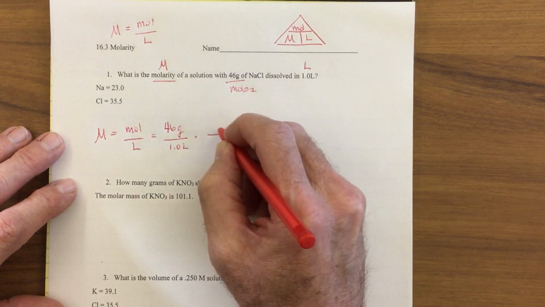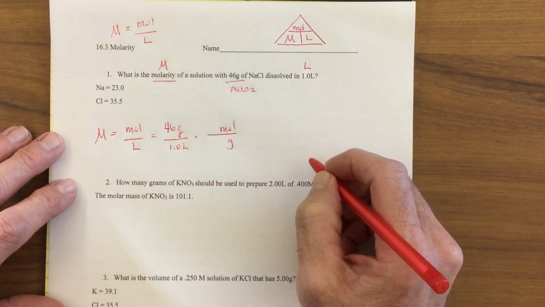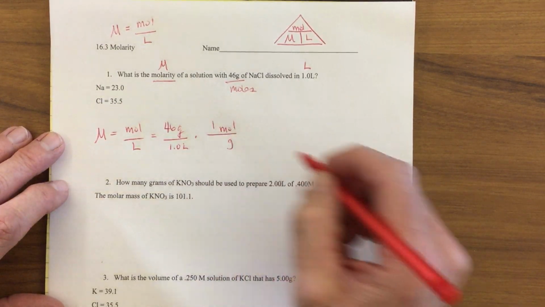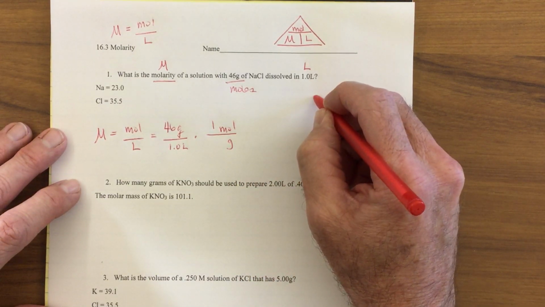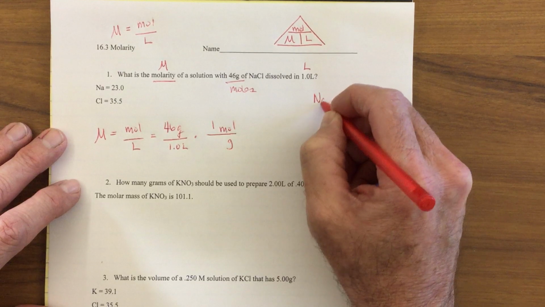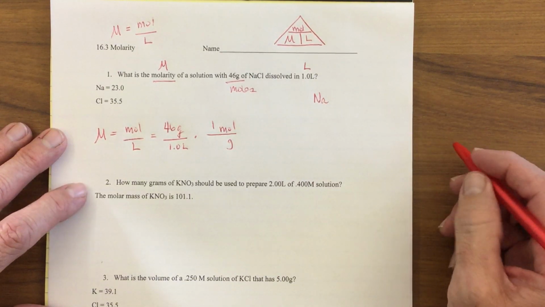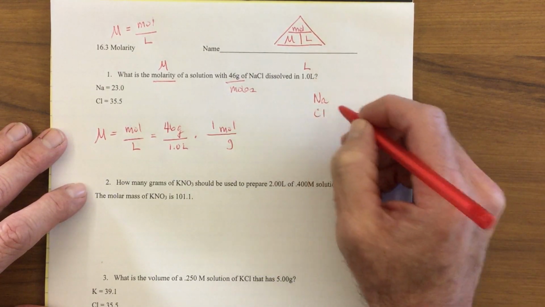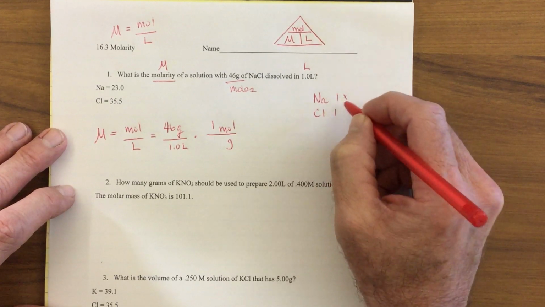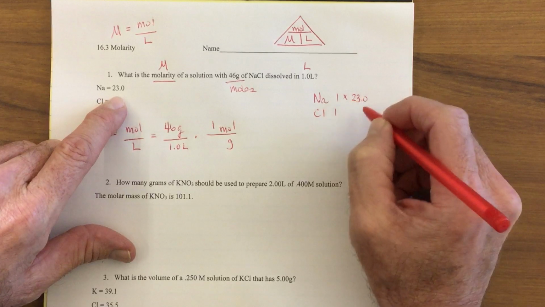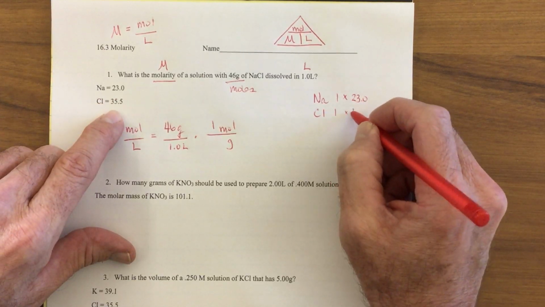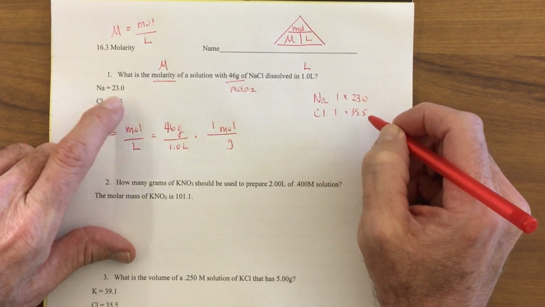So grams to moles. 1 mole of this stuff weighs, and that's what we have to find out. So we have to do the molar mass, and we have sodium and chlorine. We have 1 of each. Sodium is 23.0, indicated over here. Chlorine is 35.5, indicated over here.